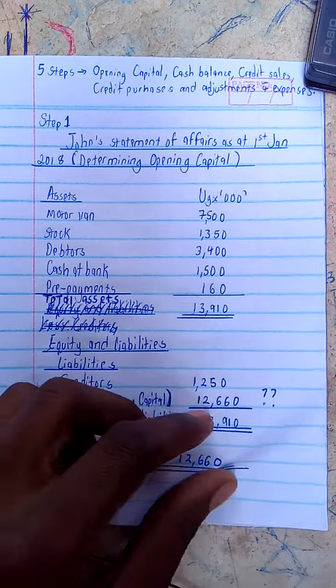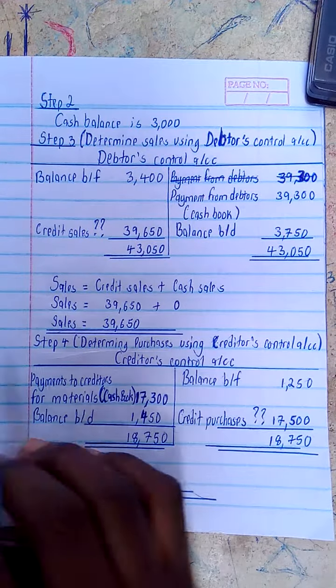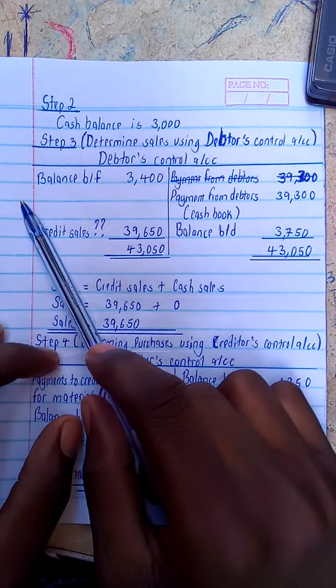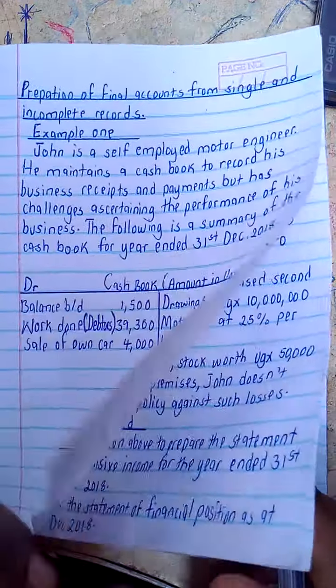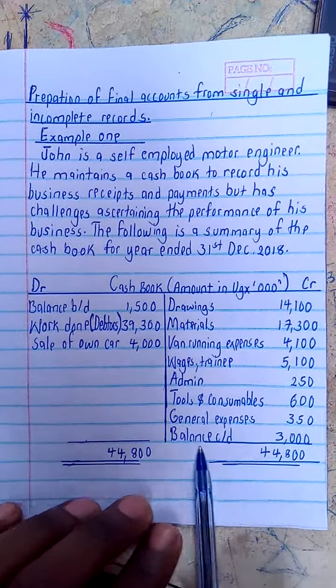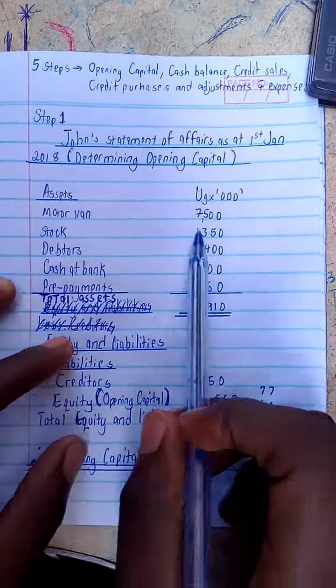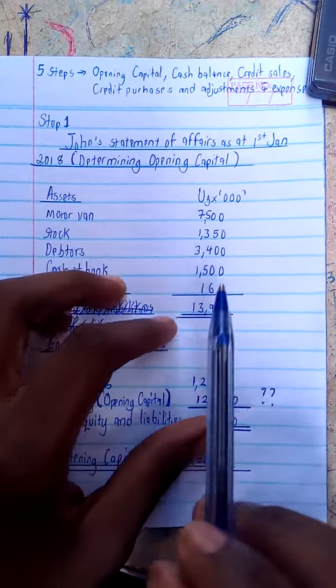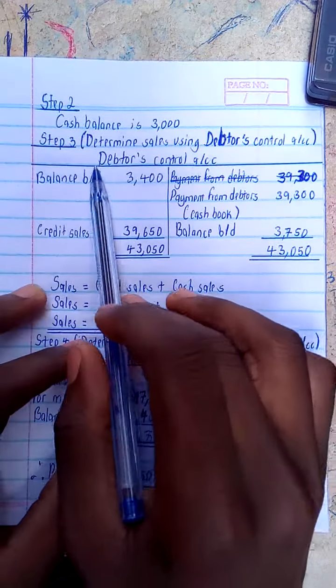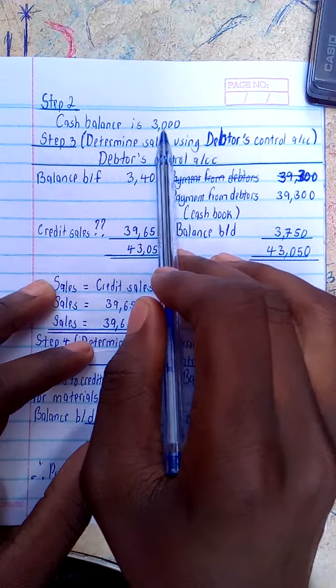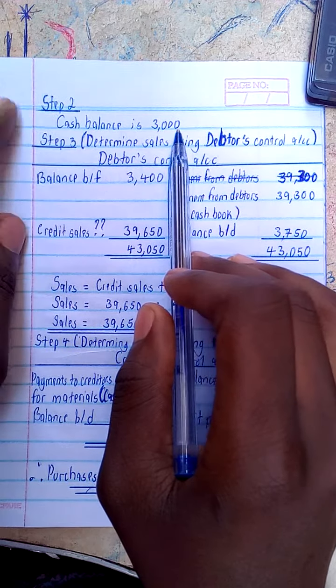I'm done with that. So my step 2 is to find the cash balance, and from the question I already have my cash balance, which is 3,000. So my cash balance is going to be 3,000. For that, it's already determined from the question.